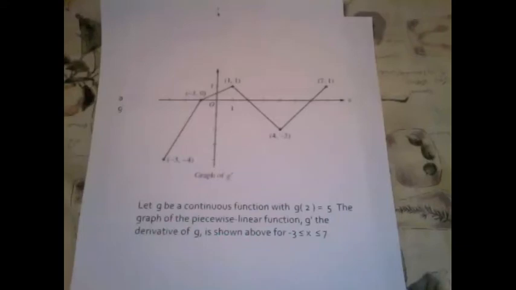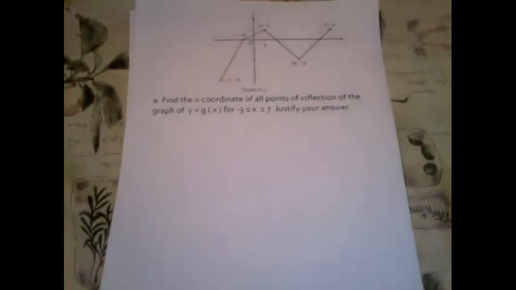Alright, the question says let g be a continuous function with g of 2 equaling 5. The graph of the piecewise linear function, the derivative of g, is shown above for the closed interval of -3 to 7. So part A says find the coordinates of all points of inflection of the graph of y equals g of x for the closed interval of -3 to 7.